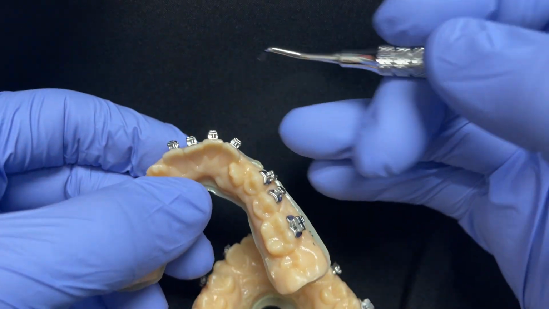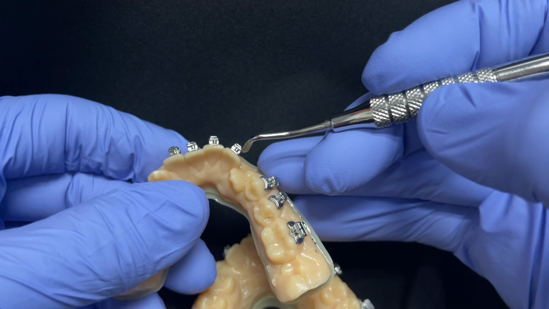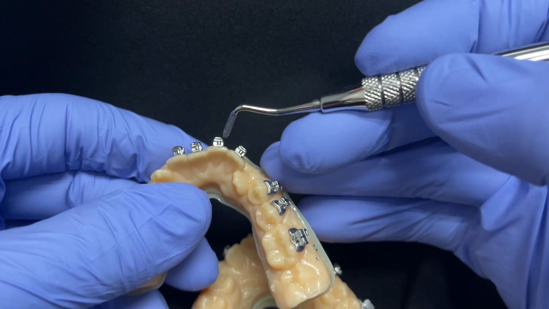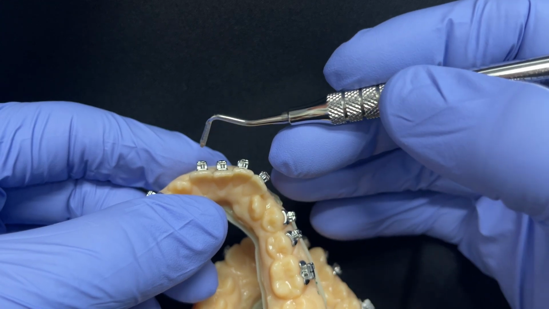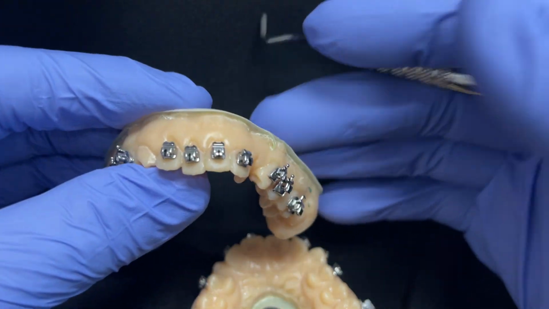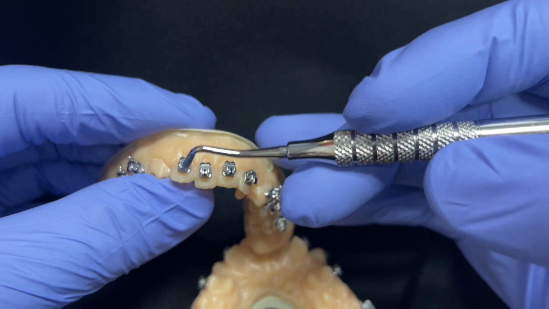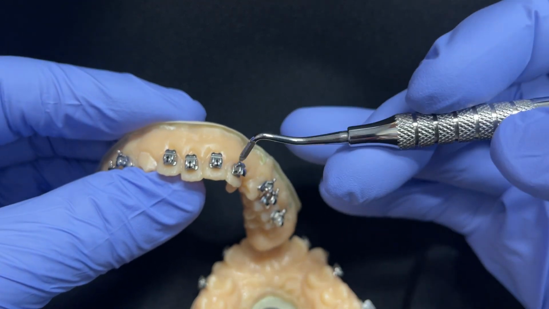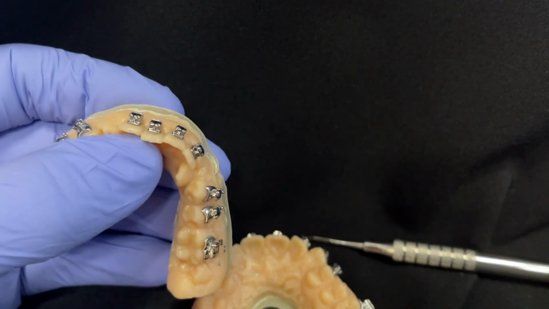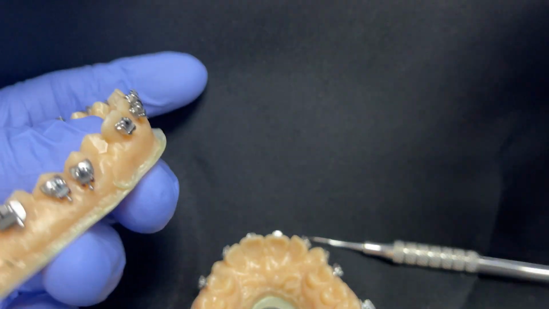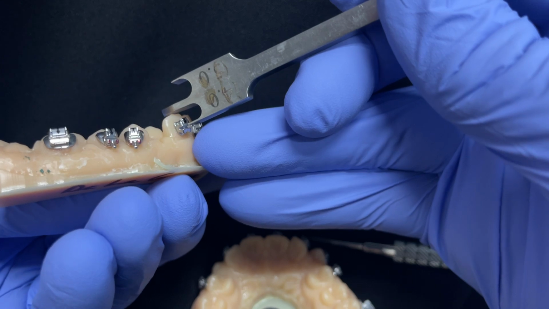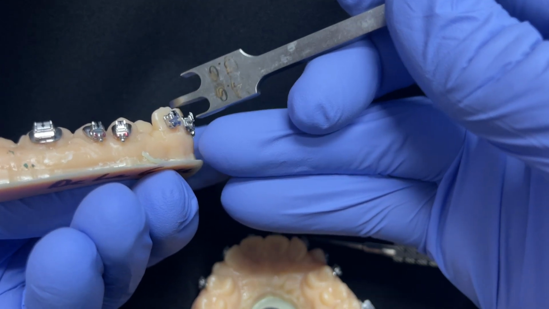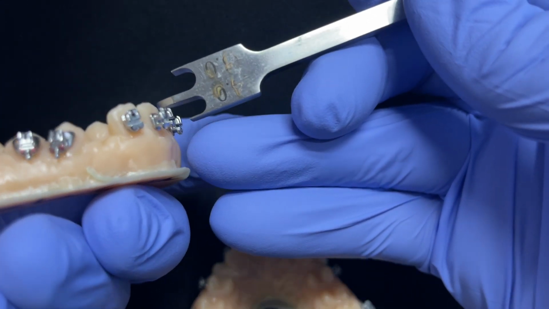As I mentioned before, I really like to cheat my laterals a little bit to the mesial. Central's right on the money in the center. And then once again, cheat the lateral a little bit to the mesial. Average bracket position here, I'd say, is around 4 millimeters. Let's just for fun see where it ended up here. And look at that, right at 4 millimeters. So 4, 4, 4, and 4.